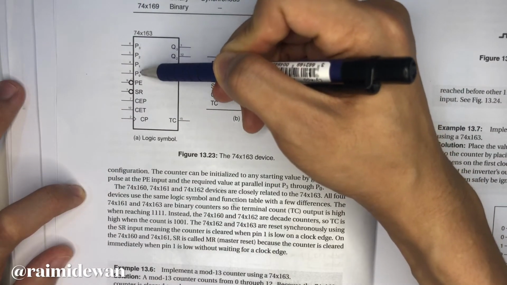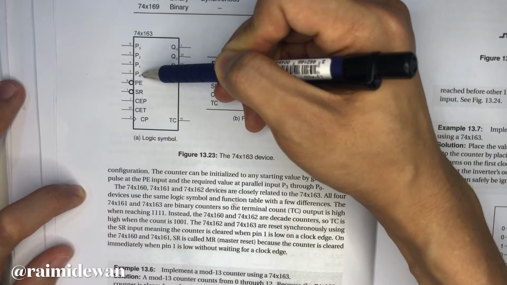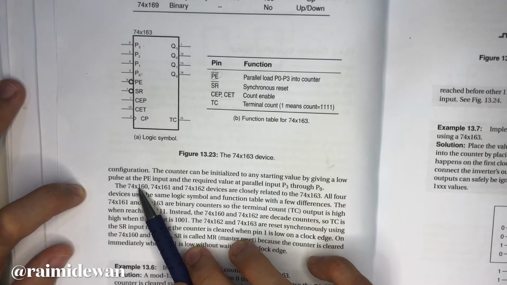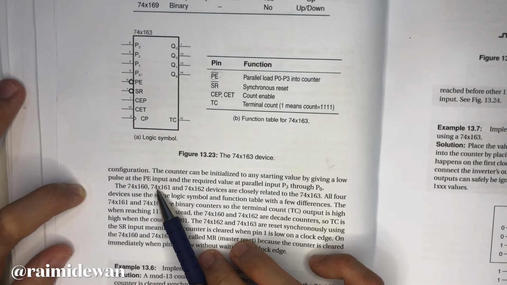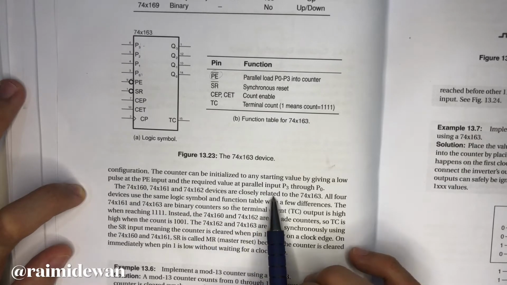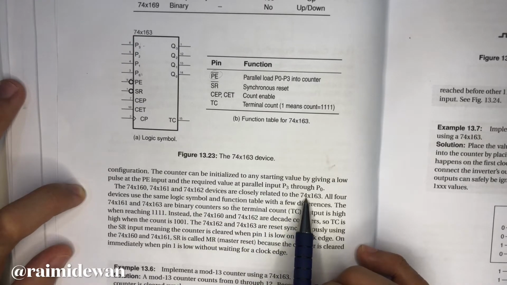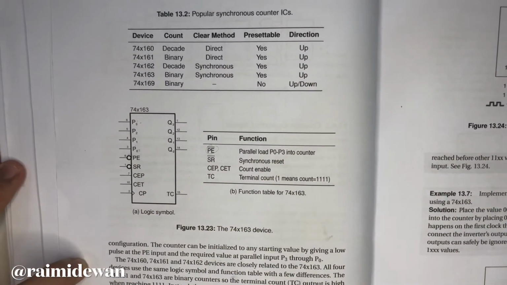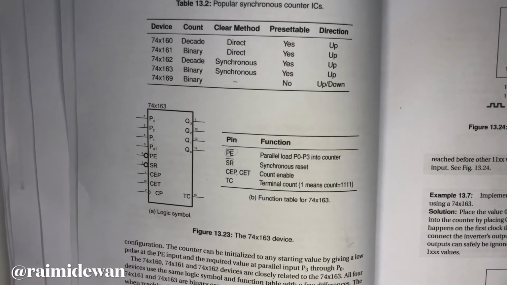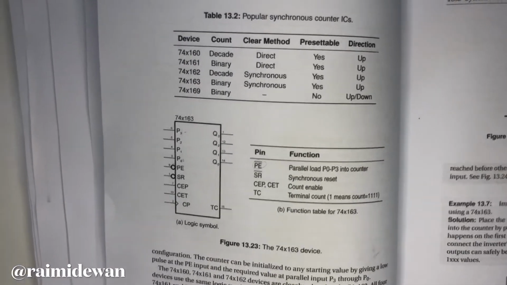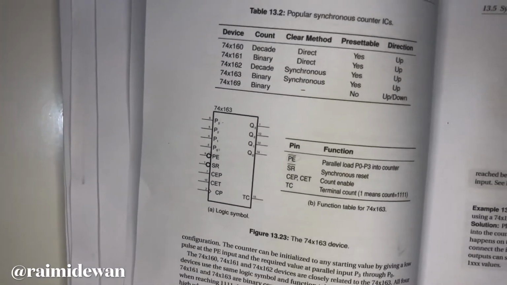From here, of course, this is the least significant bit, and this one is the most significant bit. The 74160, 74161, and 74162 are closely related to 74163. These brothers. If I increase the height, maybe you can see more of the full view of the module. I try it for a while. Hopefully this is fine.